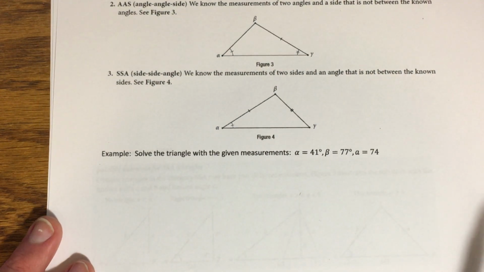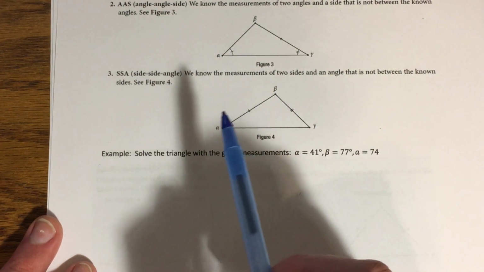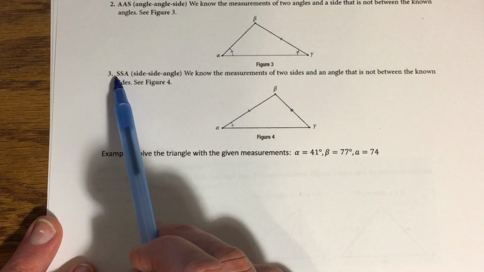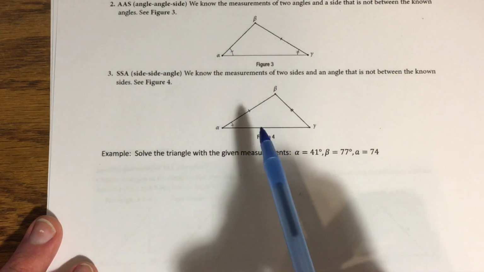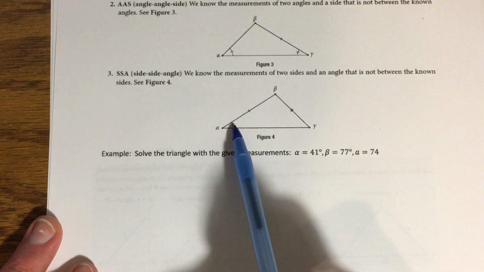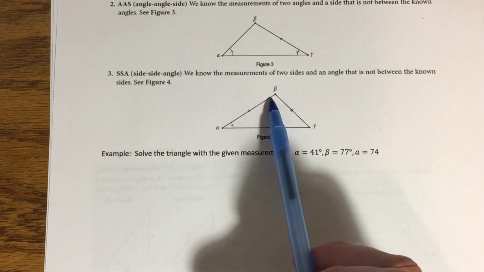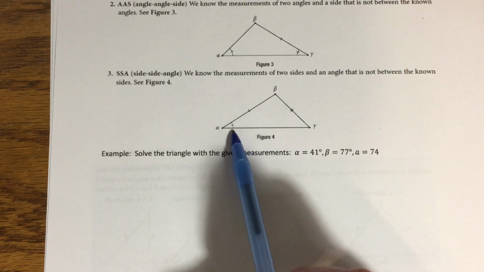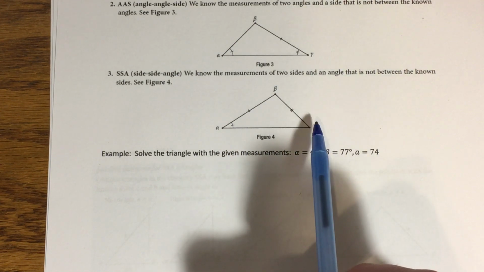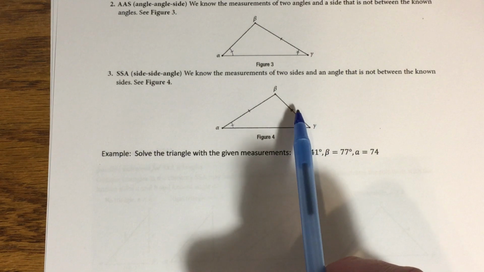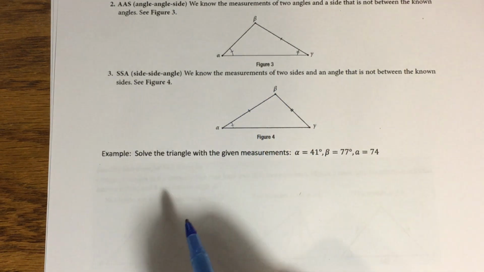The final case where the law of sines can be used is in the side-side angle case. That's where we have 2 sides and a non-included angle. An included angle would be the angle that joins these 2 sides, but we want one that's not included. So as you work your way around the triangle this way, side, side, angle.